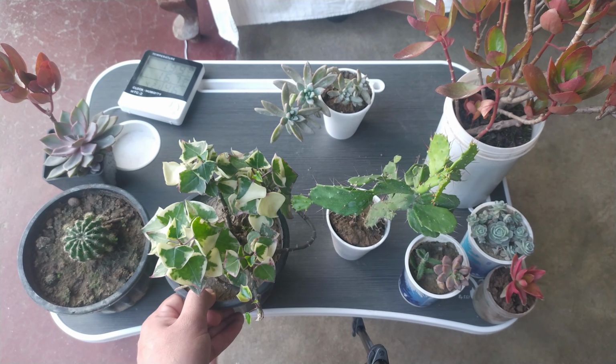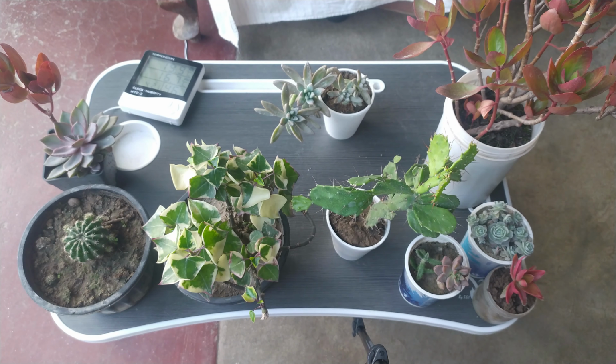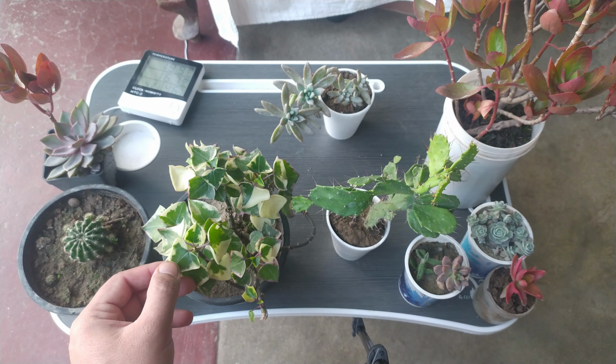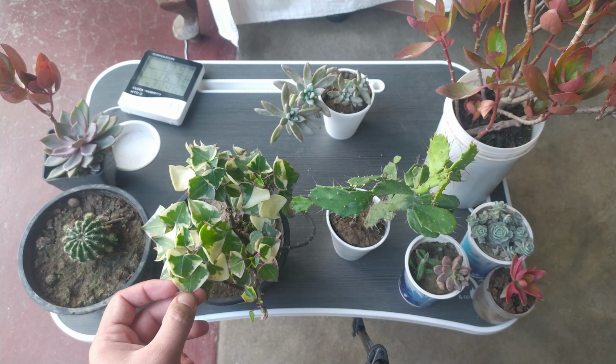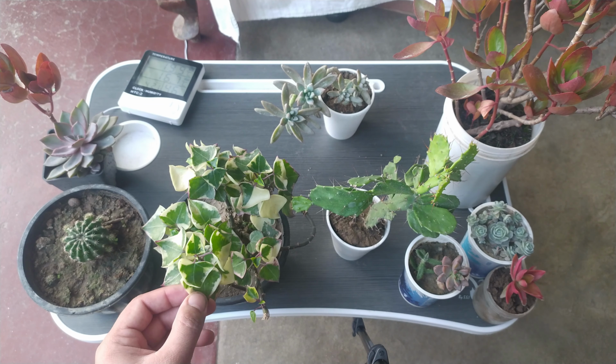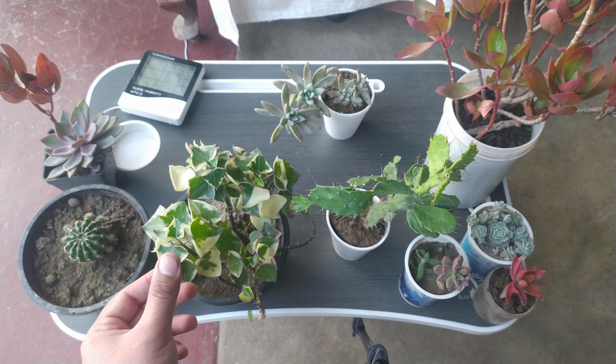Some people call it some type of Hedera vine or English ivy, but that is not right, so you should pronounce it correctly. English ivy doesn't have any fleshy or succulent type leaves. They are just straight leaves. So this is a very common misconception, so you should write it correctly.